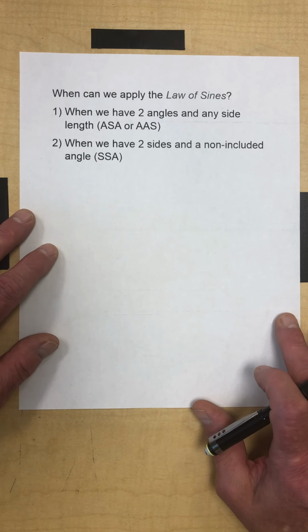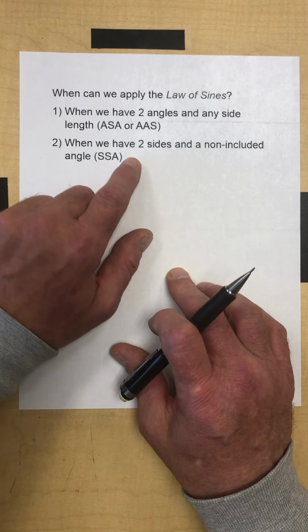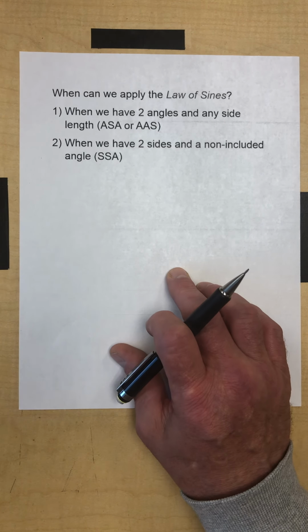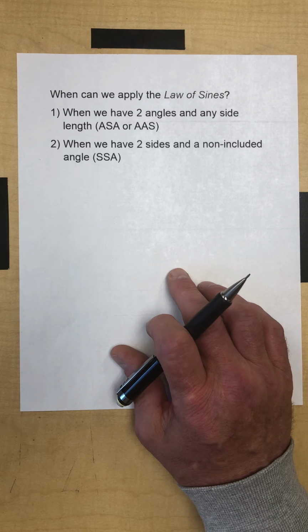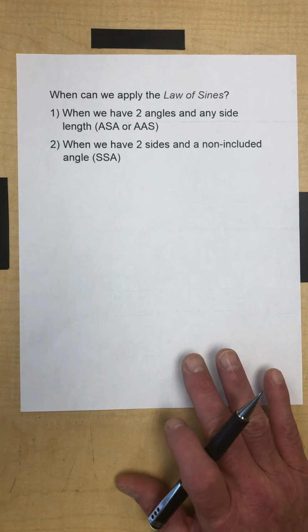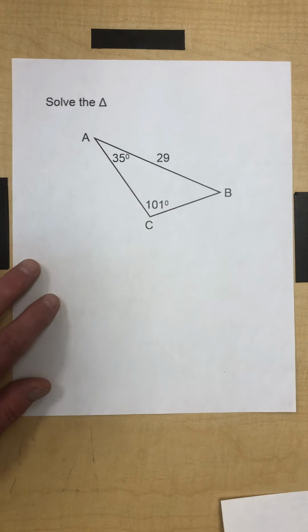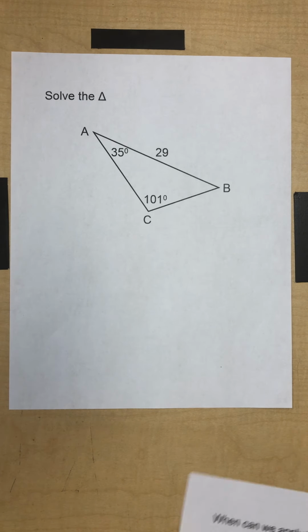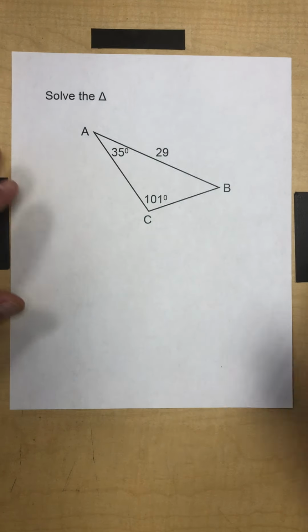We were working on, I think we did angle, side, angle yesterday. Today we have to do angle, angle, side, and we also have to get side, side, angle out of the way. So jump in on those. We've got two angles and a non-included side, so that shouldn't be that big of a deal.